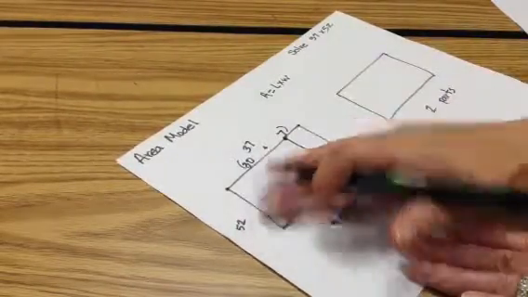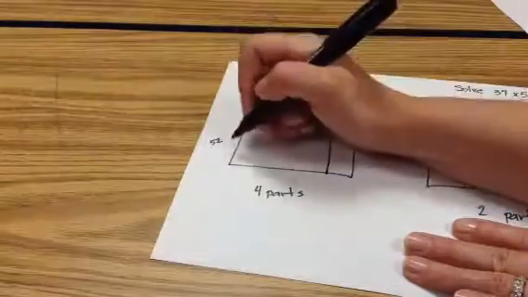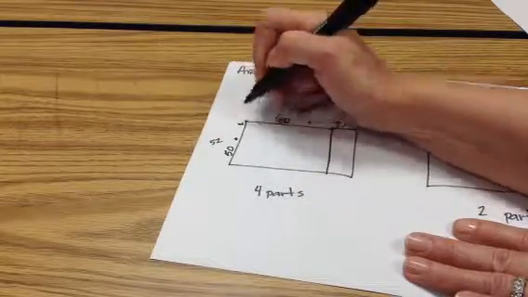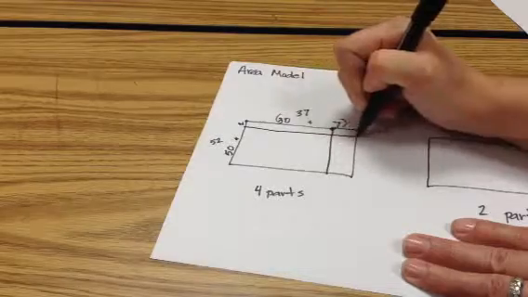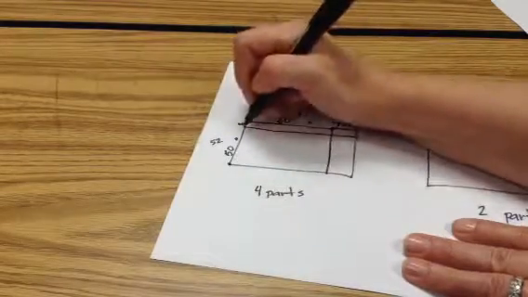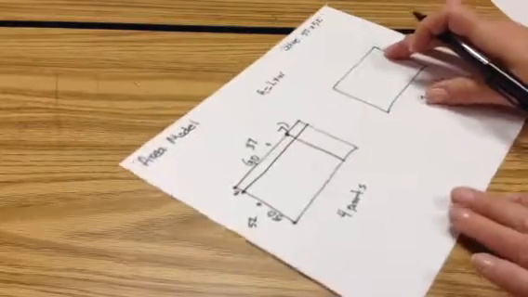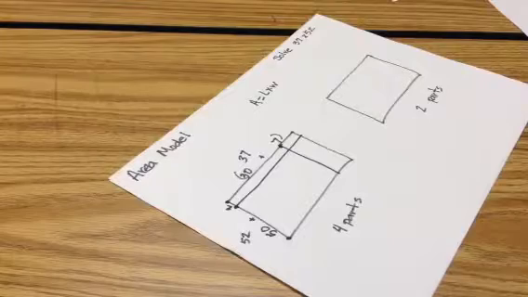And I know that 30 plus 7 is the expanded form of 37. I'm going to do the same thing down here. I'm going to turn the paper a little bit so I can easily see it. And I'm going to break up 50 and 2. So I have 50 from here to here and 2 from here to here.